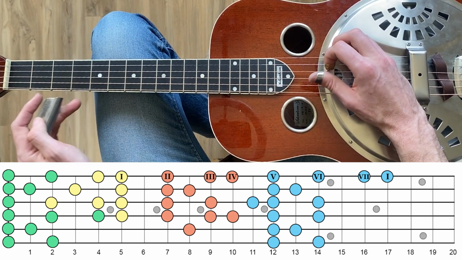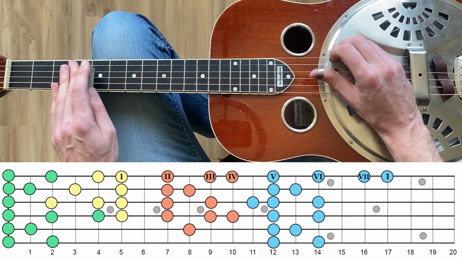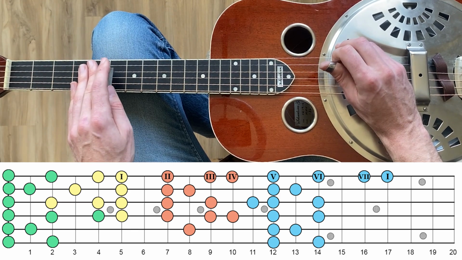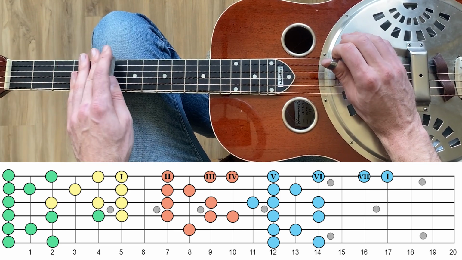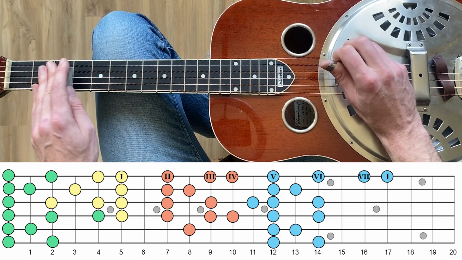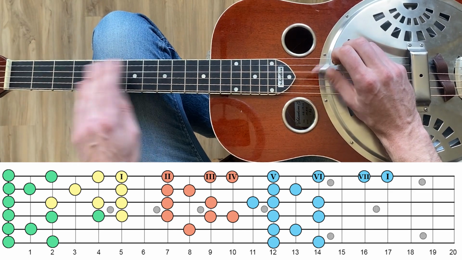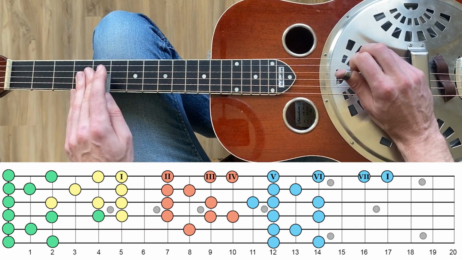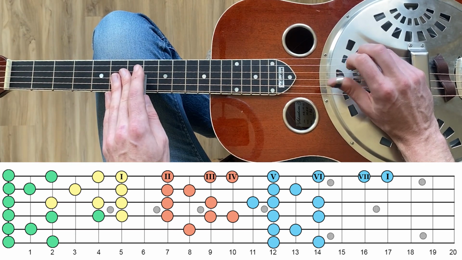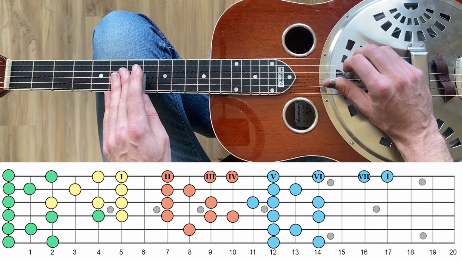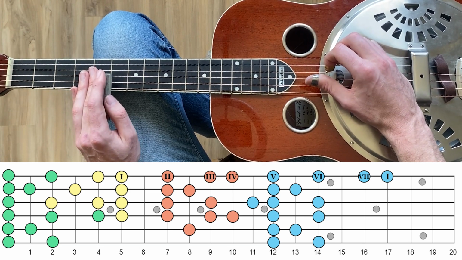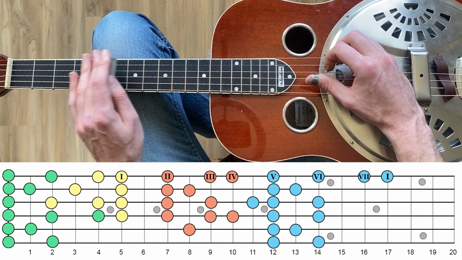But we can combine some of those ideas. So that might work. Might help to resolve sliding up into that note. Get experimental, see what makes sense for you in that area of the neck.